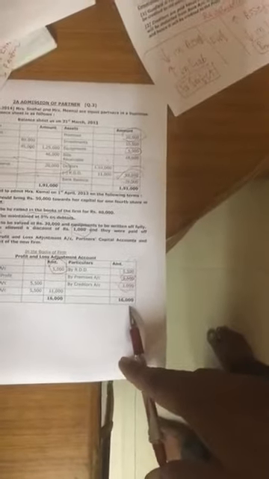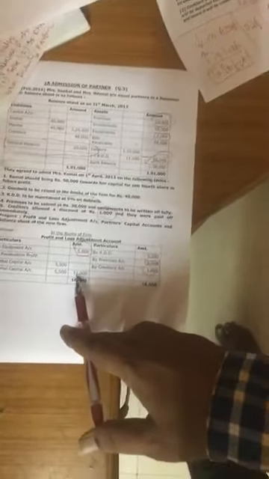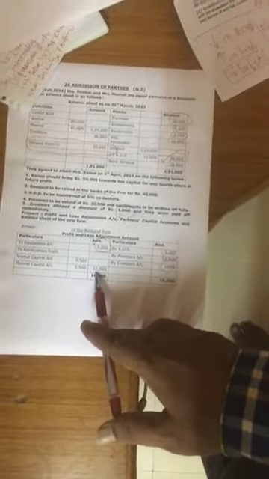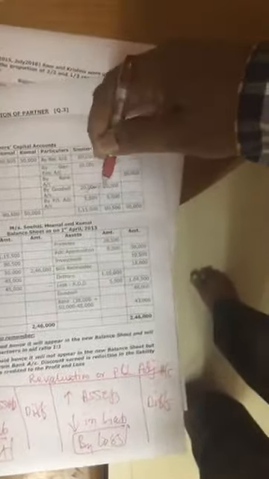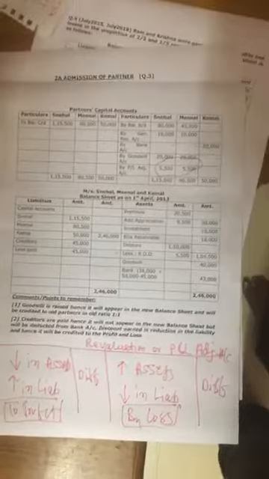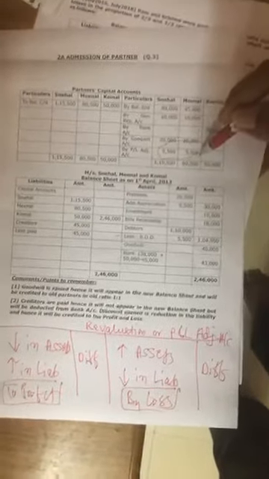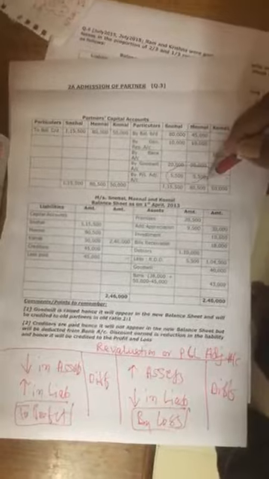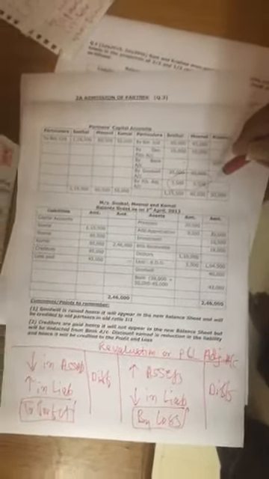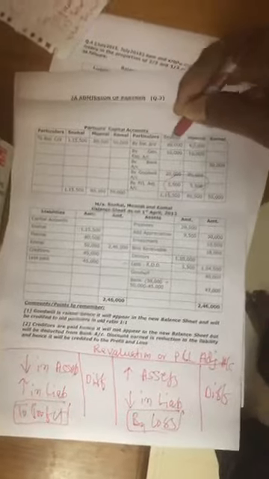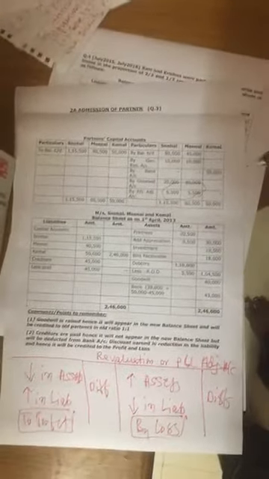Credit side shows 16,000 total, debit side 5,000, the difference is 11,000. This 11,000 is a profit which will be transferred to partners' capital account in their profit sharing ratio, and that is 5,500. So the journal entry is revaluation account debit to old partners capital account. Narration: profit on revaluation credited to old partners in their old ratio 1:1.